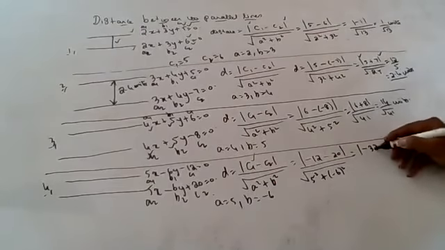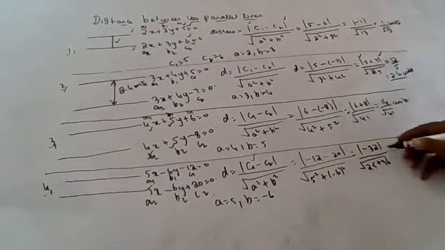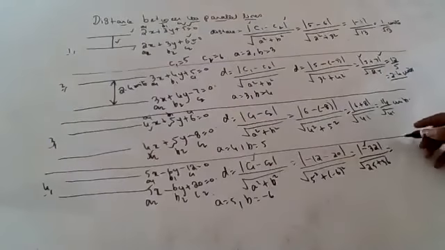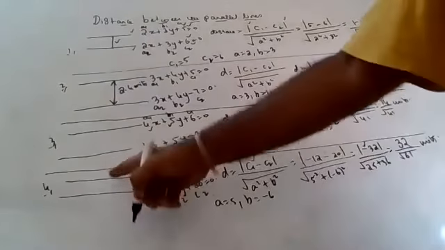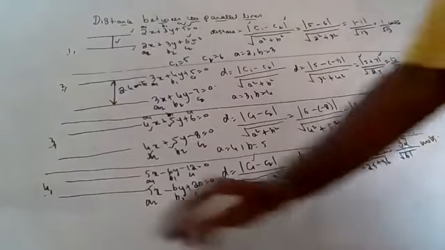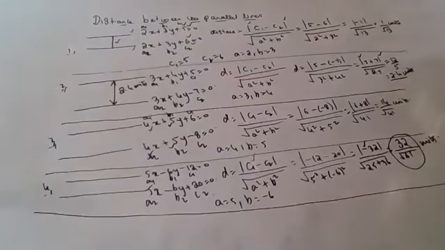So modulus of minus 32 by root of 25 plus 36. If you remove the modulus, minus will go. 32 by root of 25 plus 36, which is how much, children? 32 by root 61 units is the distance between these two parallel lines. If you can simplify, simplify. If you can't simplify, keep it like this only, no problem, children. You are going to do it like this. I hope you all understood, children.